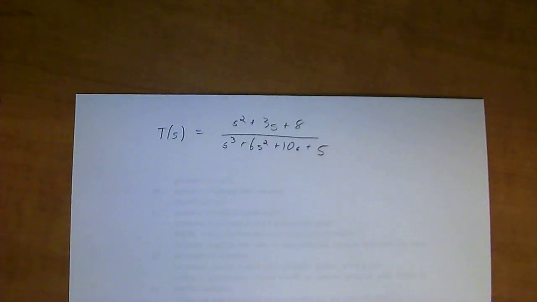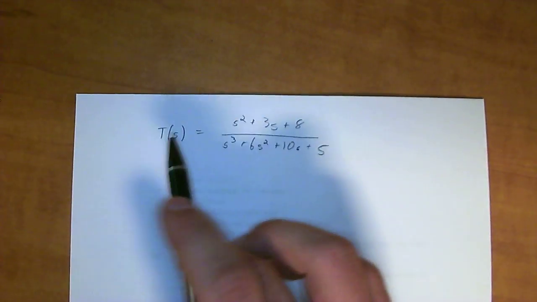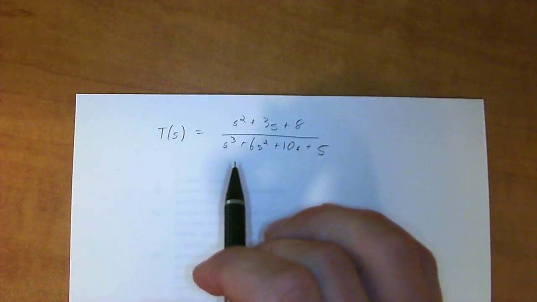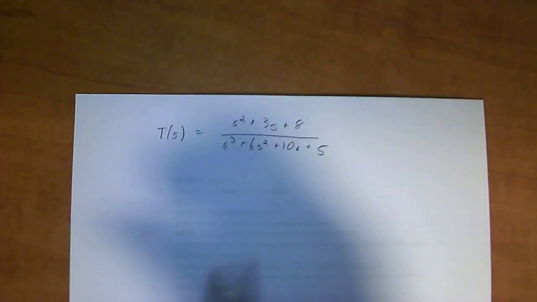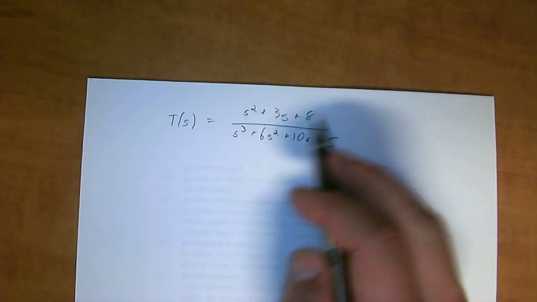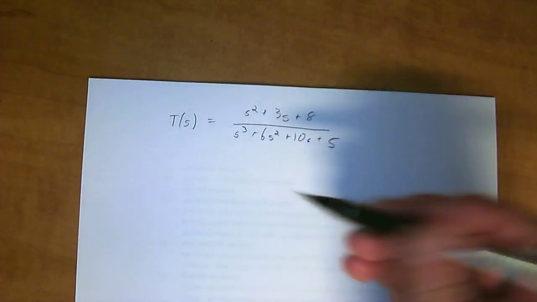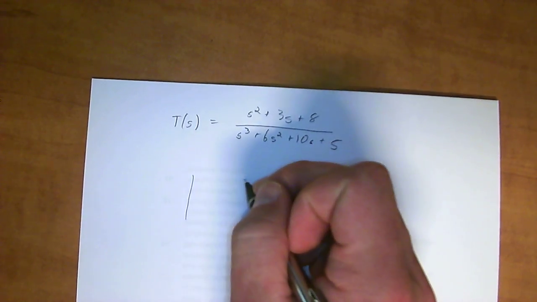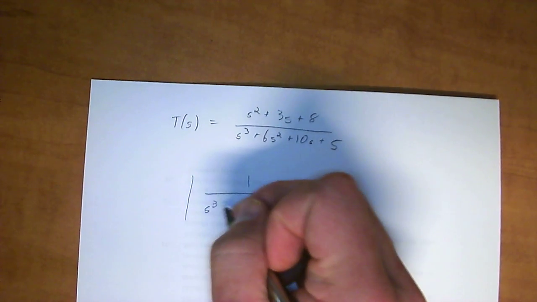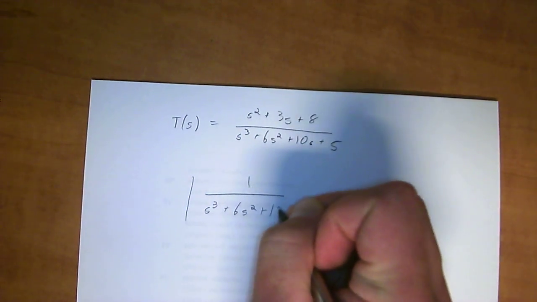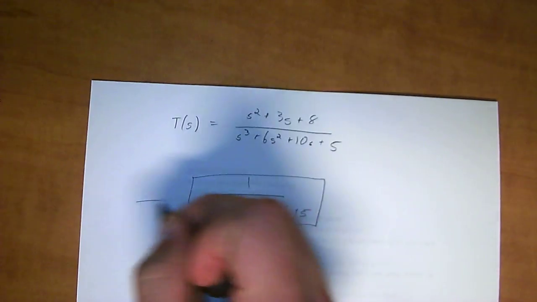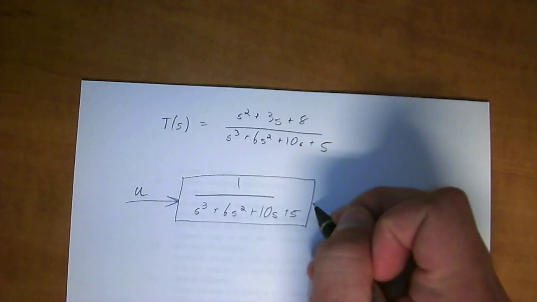Okay, hey everybody. We're going to do another example of turning a transfer function into a state space and phase variable representation. So, if you've got a transfer function like this, powers in the top, powers in the bottom, or a large numerator with a lot of s's in it, what's usually good to do is draw a block diagram of first the numerator, 6s squared plus 10s plus 5, with an input of u.